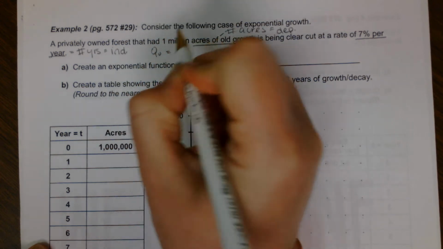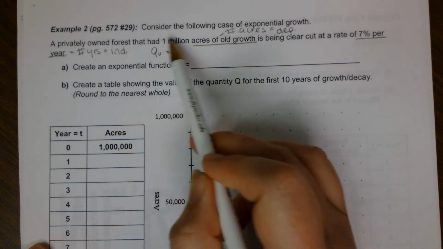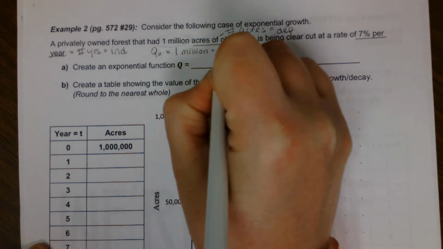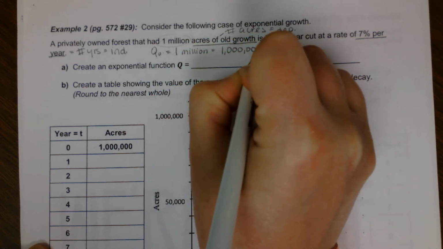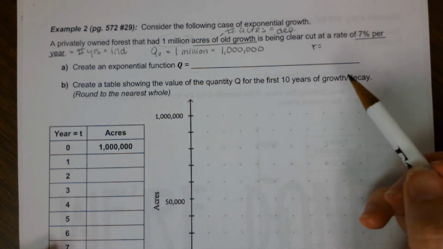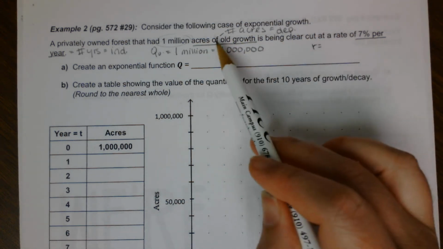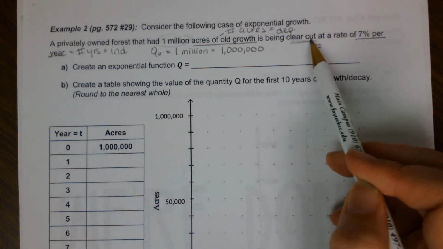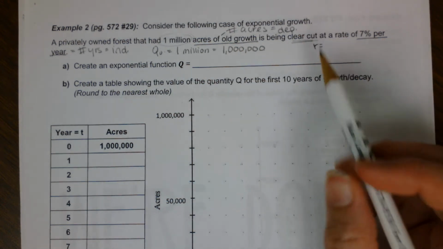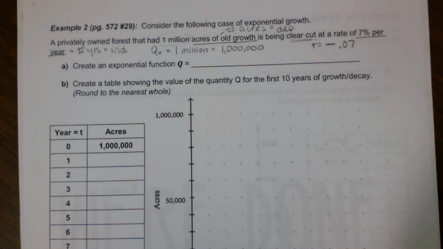Okay, so Q naught, that is going to be the initial number of acres. We're saying right now it starts off with 1 million acres, which as a number is 1 million. Okay, so my rate. First I need to decide, is it increasing or is it decreasing? Well, here we're saying the number of acres is being clear cut. Clear cut means it's being cut down, which means the amount of growth that's there is going to be decreasing. So it's going to be a negative rate of 7%, so negative 0.07.